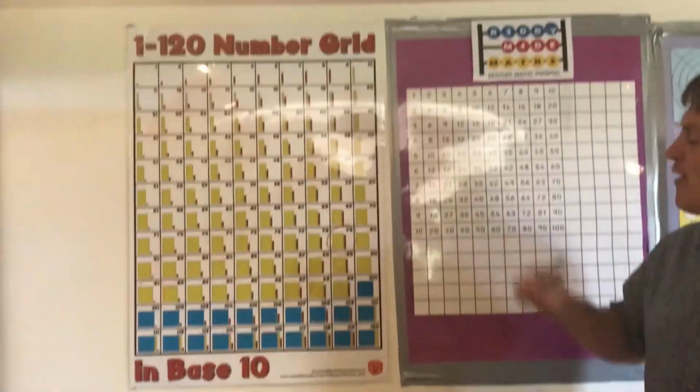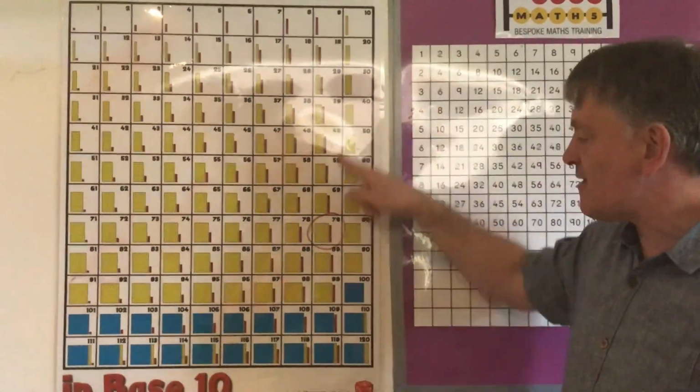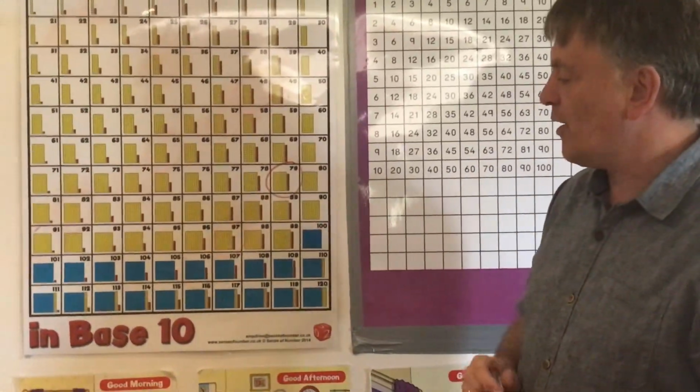My strategy for adding 9 is simple and it's fun. My strategy for adding 9 is add 10, take 1. 79 add 10 is 89, take 1 is 88. So whichever way we do, that strategy works really, really well.